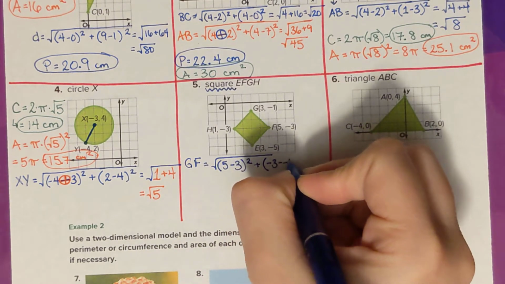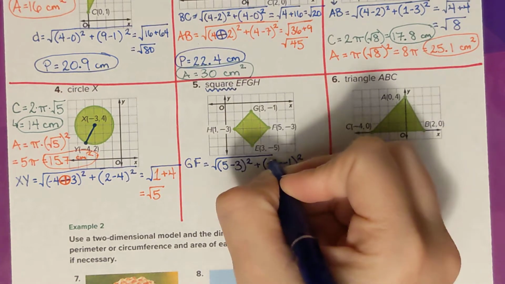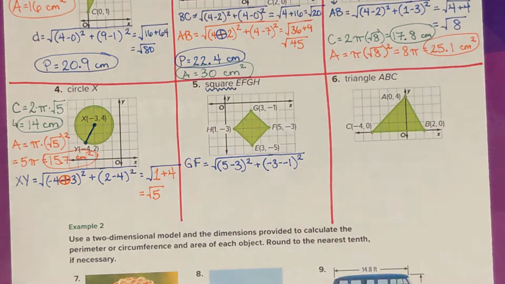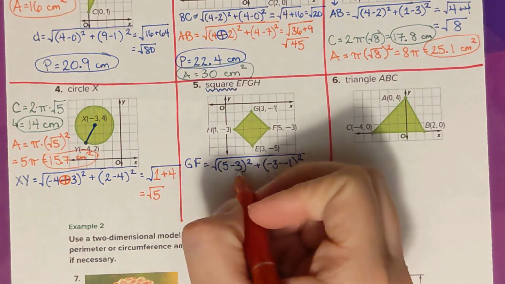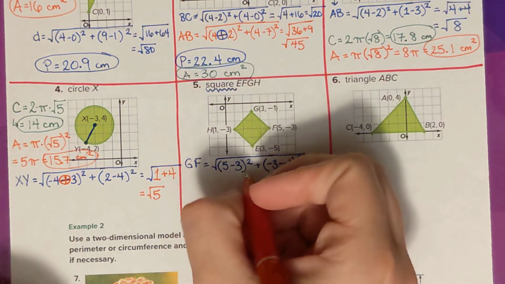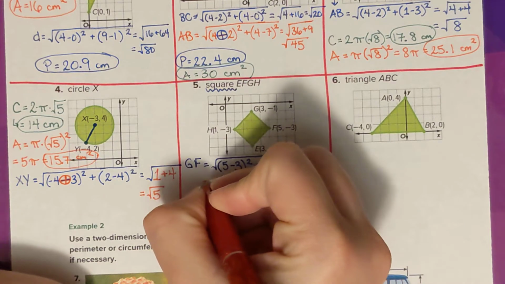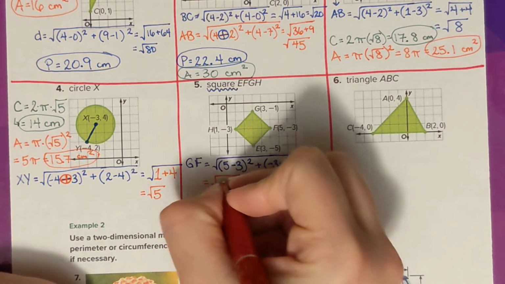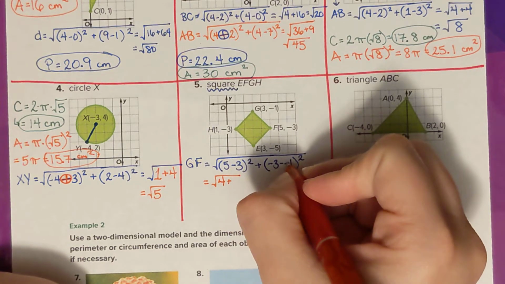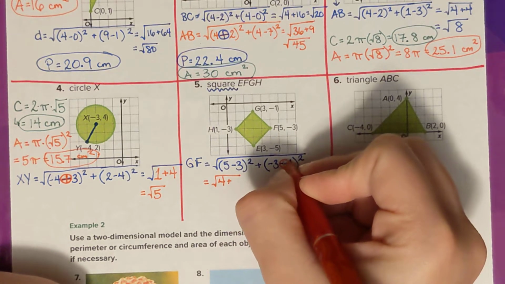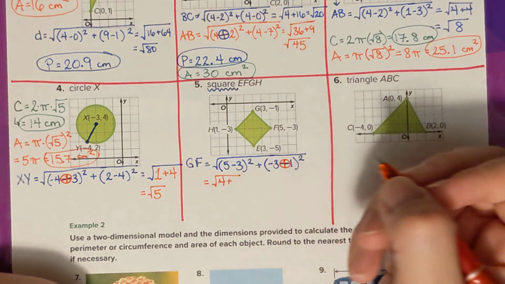So 5 minus 3 squared plus -3 minus -1, all that squared. Okay, so do the math. 5 minus 3 is 2. 2 squared is 4. So you should get the square root of 4 plus -3 minus -1. Hopefully you see the minus and negative, which should turn into a plus.